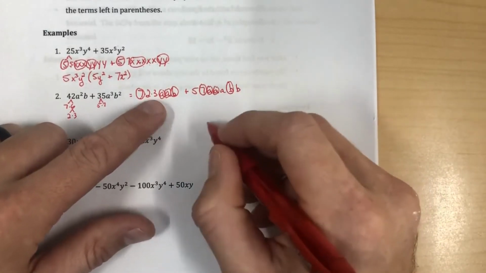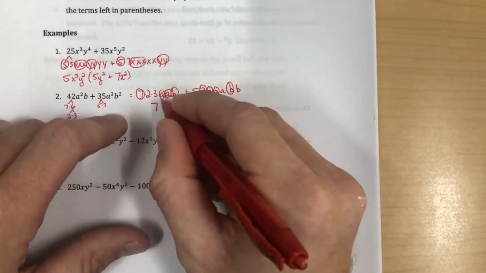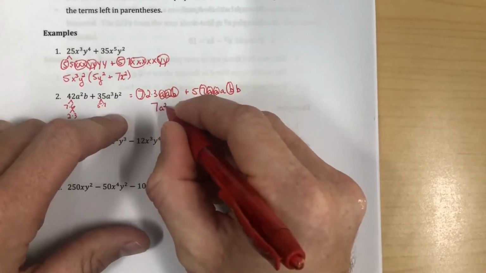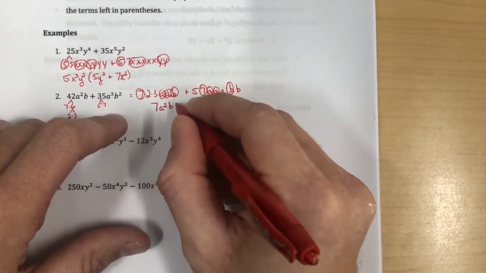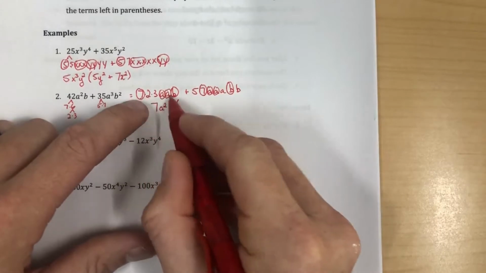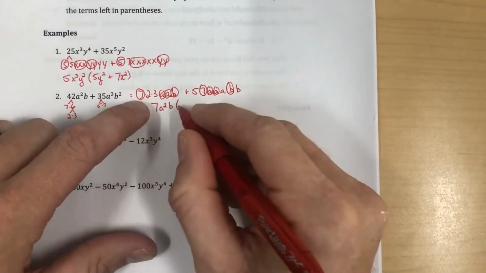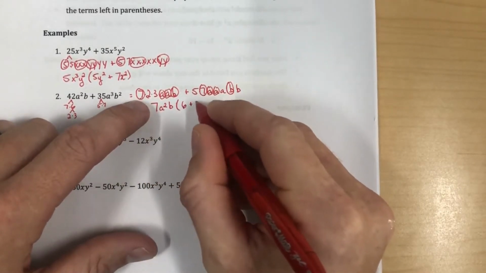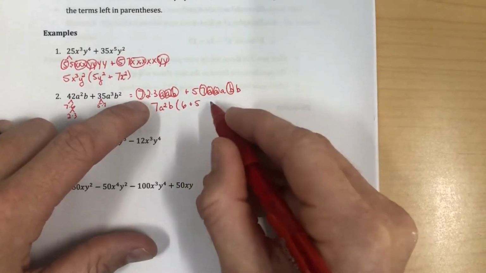Okay? So our greatest common factor would be 7 a times a is a squared times b. And then in parentheses, in this one, all we have left is 2 times 3, which is 6. Plus, here we've got a 5 a b.